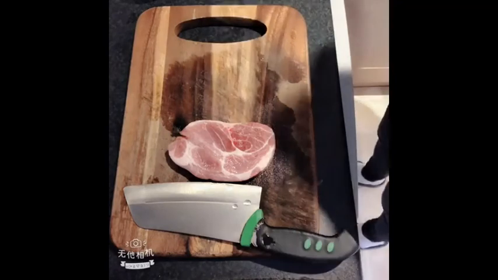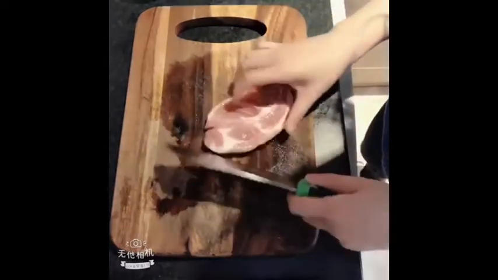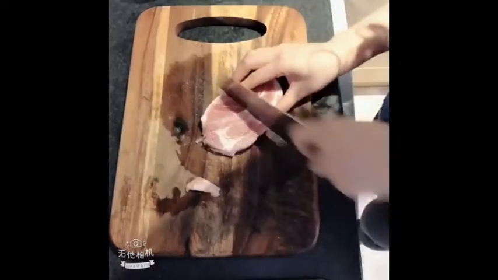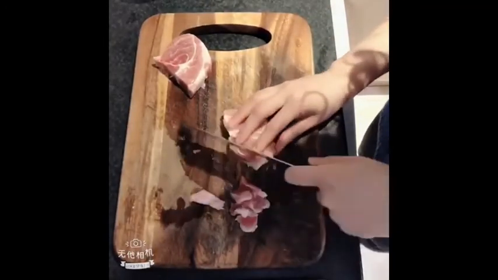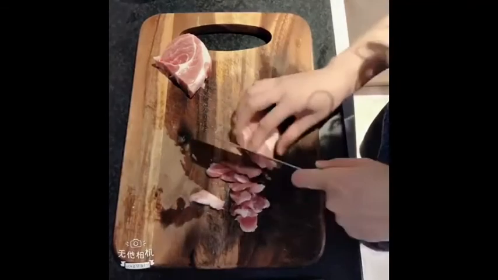First, we're going to cut the pork into slices. Make sure each slice will be roughly the same size.